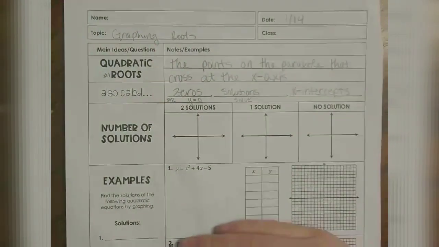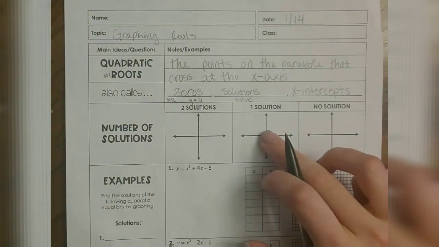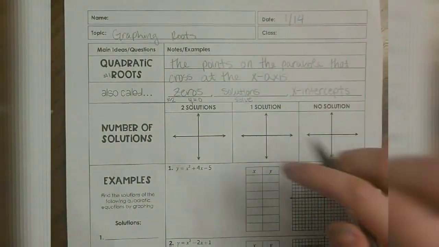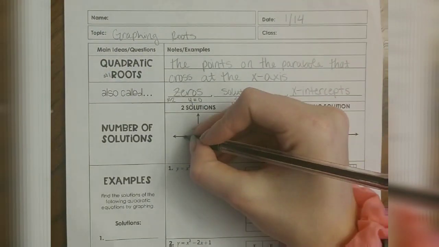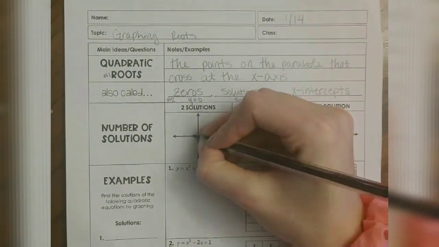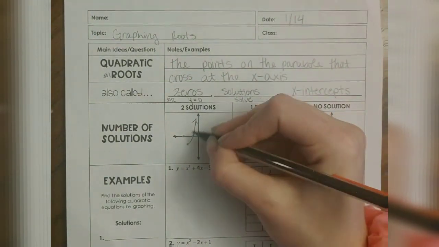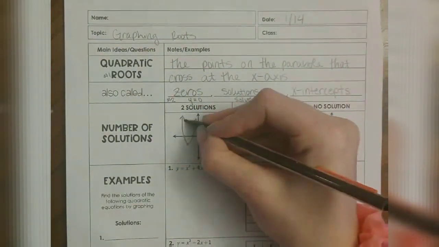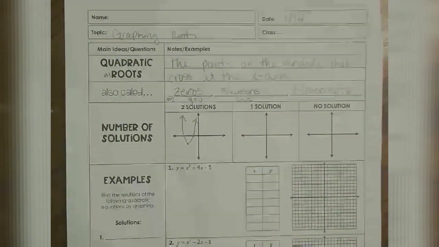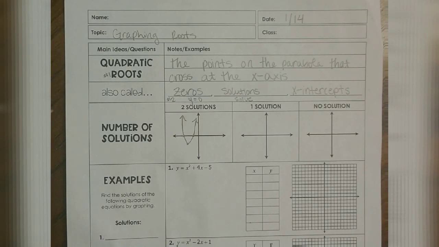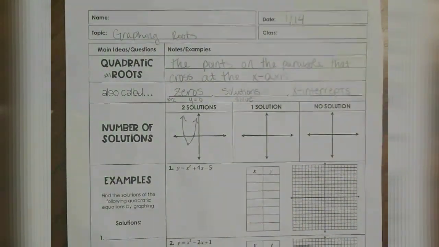So for our number of solutions, these could look a few different ways. We have either 2 solutions, 1 solution, or no solution. If we have 2 solutions, we have 2 roots. We have 2 places on our x-axis that our parabola will cross through. So it could look something like this. As long as there are 2 points on our graph, then we have those 2 solutions.